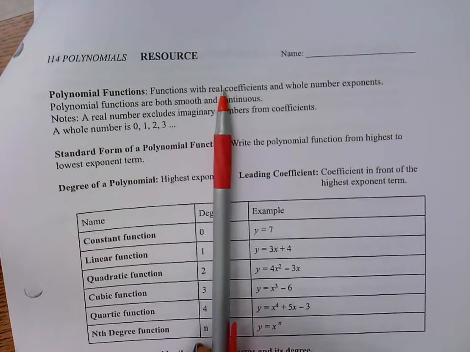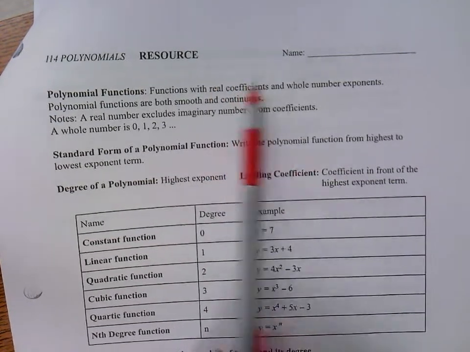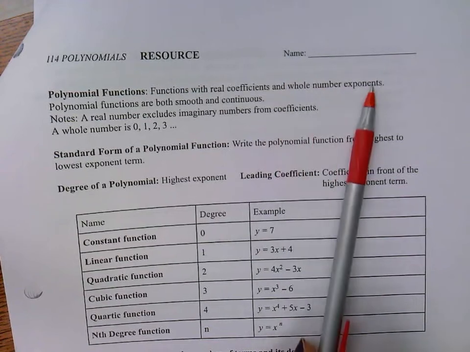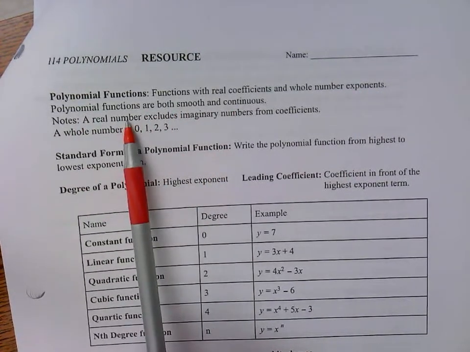The fraction 3/4. So your coefficients can be any number on the number line, but it has to have a whole number in the exponent. So you can't have a fractional exponent or negative exponent. And it says polynomial functions are smooth and continuous. And that's what a whole number is.